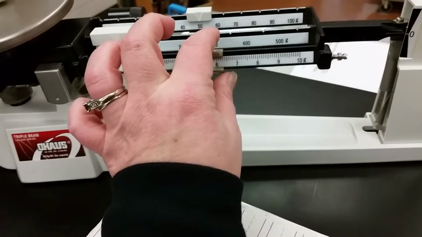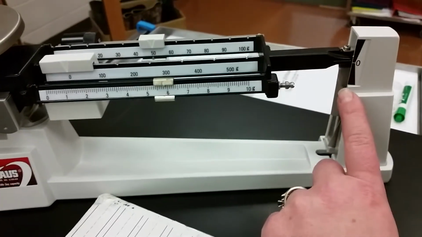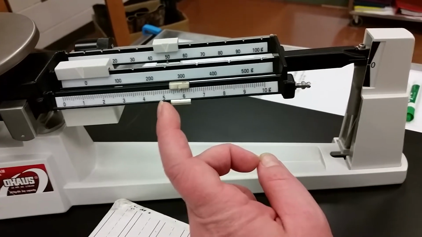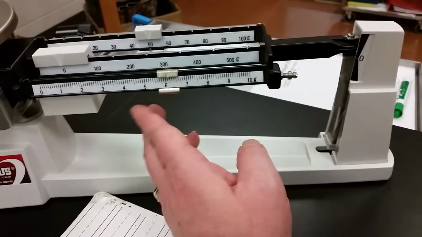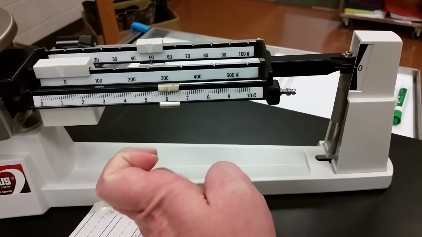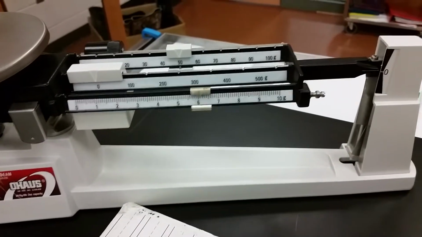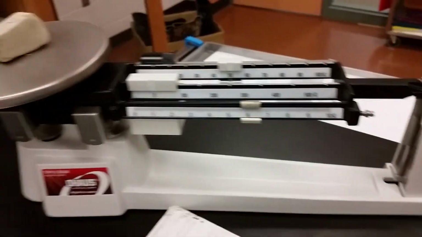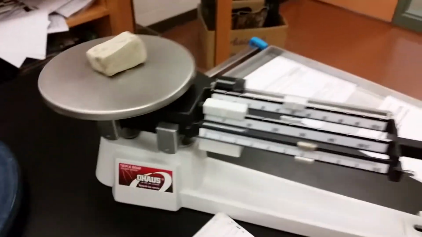If I scoot back just a little, right just over it, you kind of have to have a hair trigger on this. Just slightly move it. All right, so now we're right at there, right at what we would be. So we would be at 56.1 grams would be the mass of my rock, and that's using a balance.